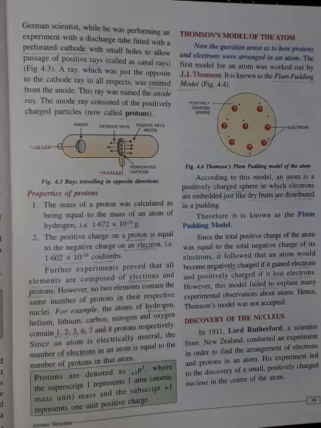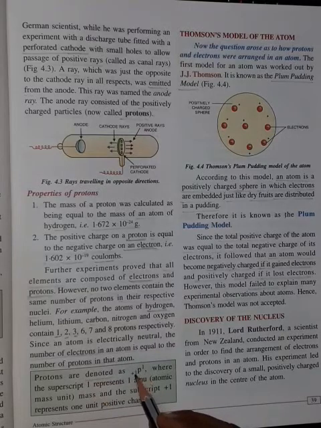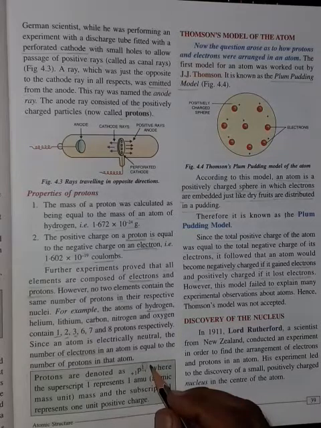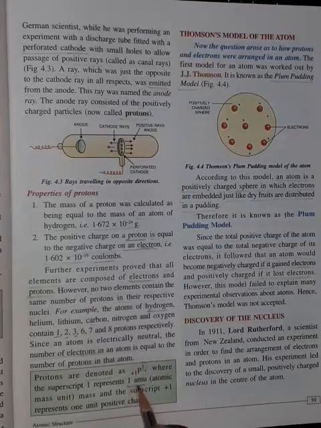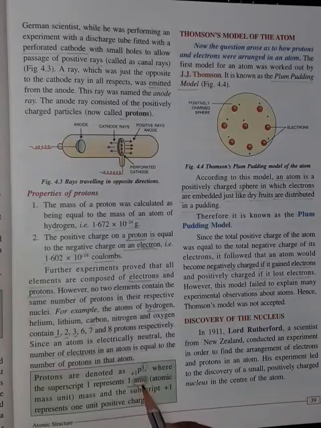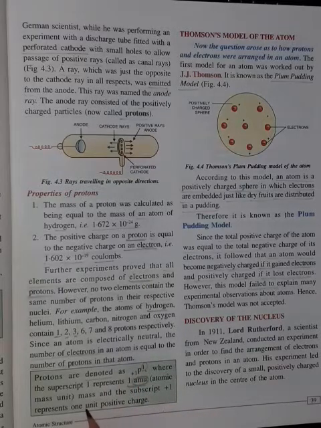How can we represent the protons? Protons are denoted as p with superscript 1 and subscript +1. Here the superscript shows the 1 unit mass, 1 AMU. AMU is the unit of atomic mass, and the subscript +1 shows the 1 unit positive charge. So in this way electrons and protons were discovered.